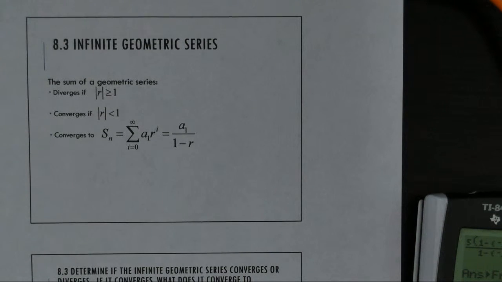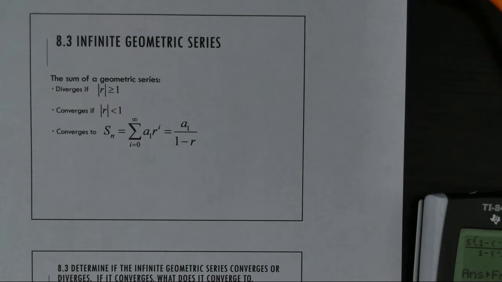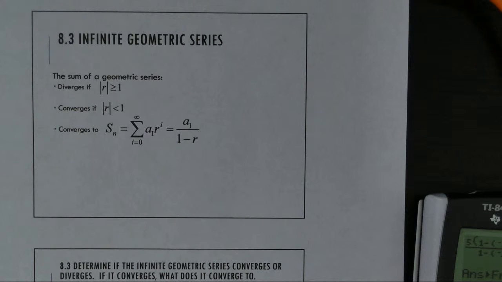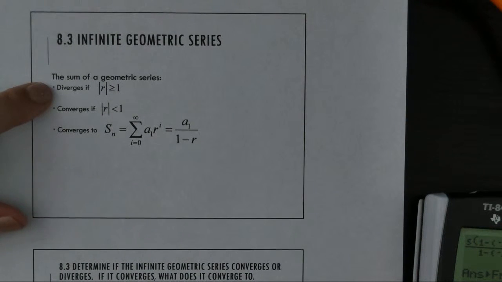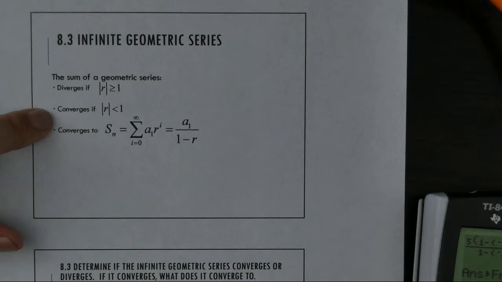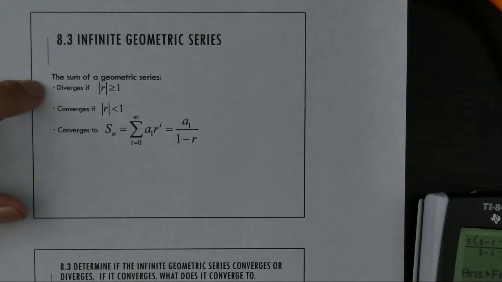Okay, so now we're going to be talking about infinite geometric series. That's when we're continuously adding up all of the terms within the sequence. So we have 2 cases here for the sum of the geometric series: where it diverges and where it converges. It diverges if your common ratio's absolute value is greater than or equal to 1, and it converges if that absolute value is less than 1.